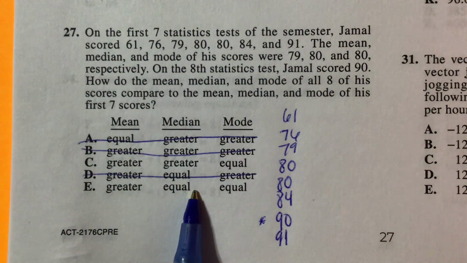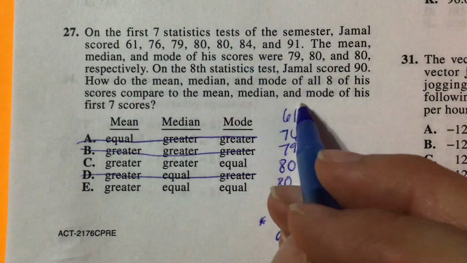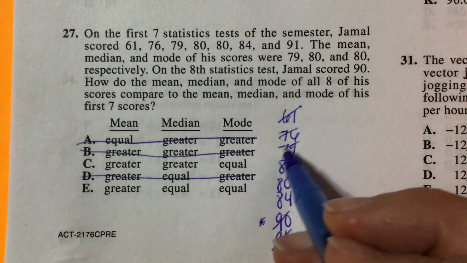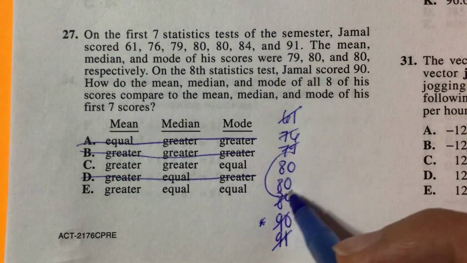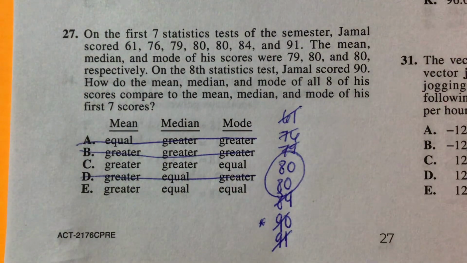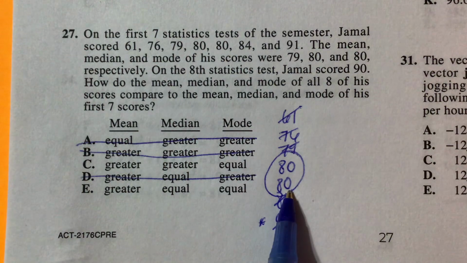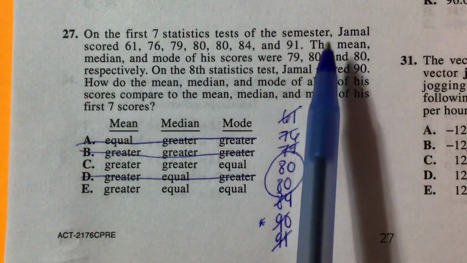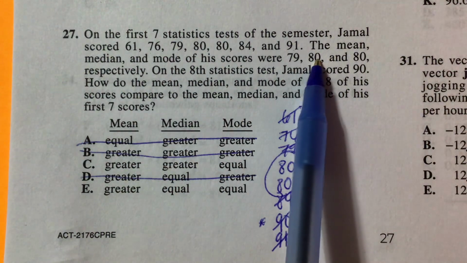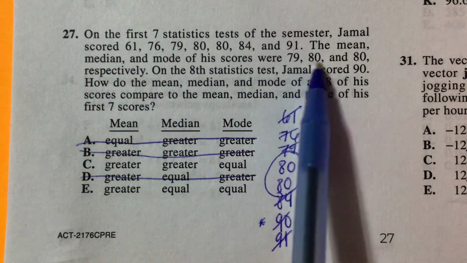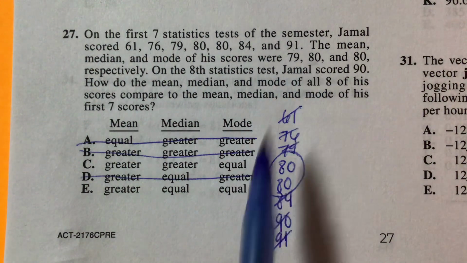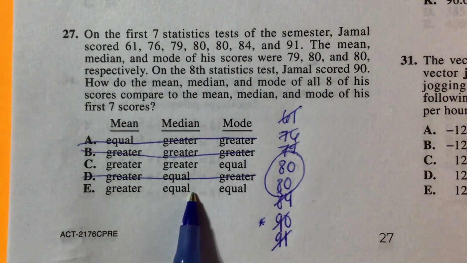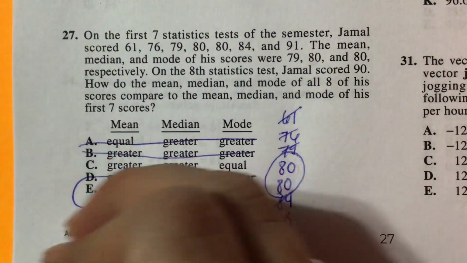And remember, median is the middle number. So if I start up here, I cross one out, cross one out, cross one out, cross one out, cross one out, cross one out. So I'm left with 2 in the middle. Now when you're left with 2 in the middle, you just add them together and divide by 2. But since they're the same number, it's just going to be 80. Now if we look up here, originally my median was 80 and it did not change. It's still 80. So it stayed the same. So it stayed equal. So the correct answer here is E.